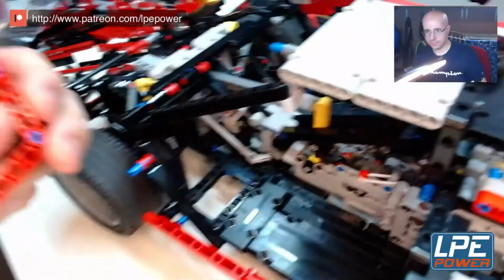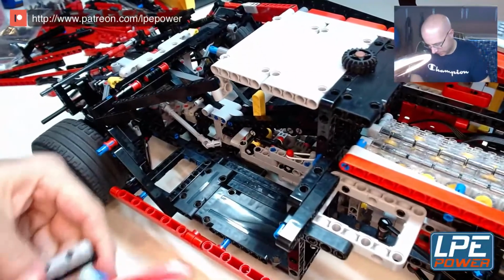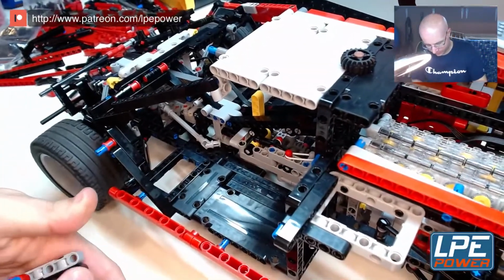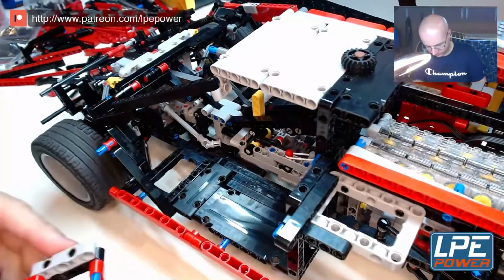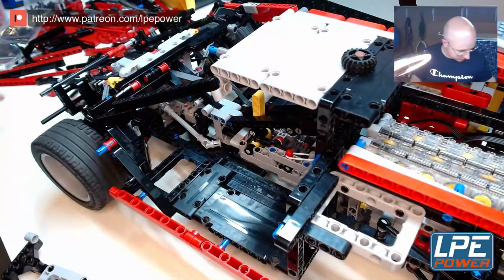I create the lower lever, and then I mess it up. Yeah, needs to be here. Obviously needs to be here.